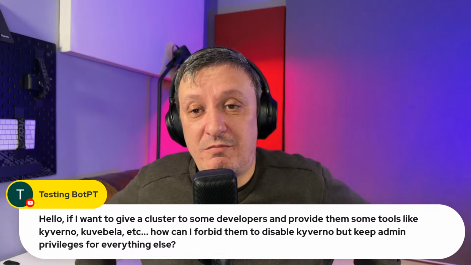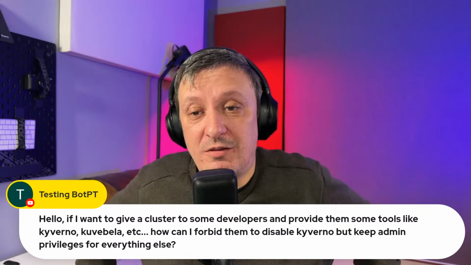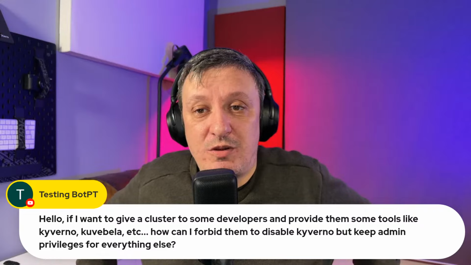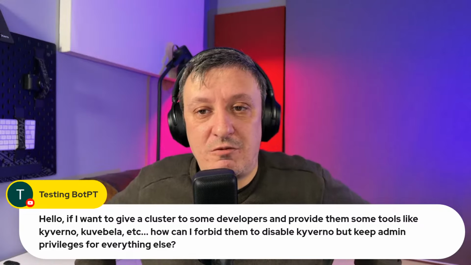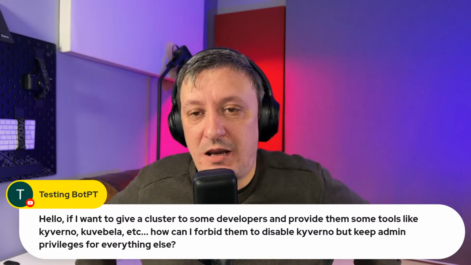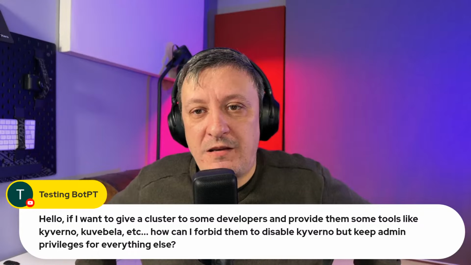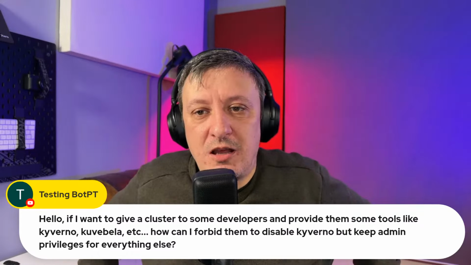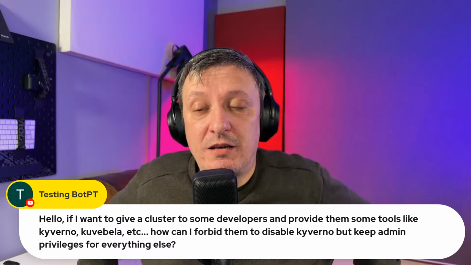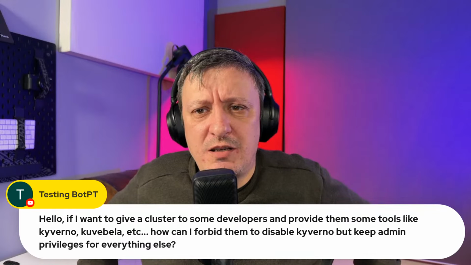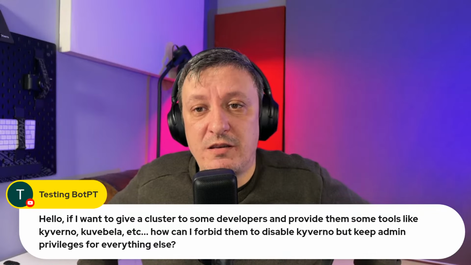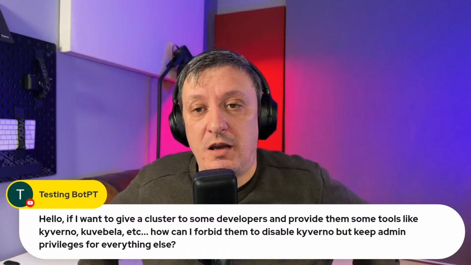Within Kubernetes itself, you can define privileges. What can somebody do? Kubernetes comes with RBAC. You can say, hey, this user is allowed to do this, is not allowed to do that. And those privileges are set on a resource basis. It could be wildcard, right?